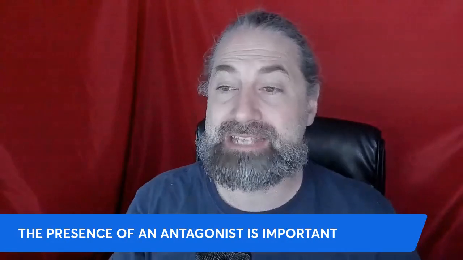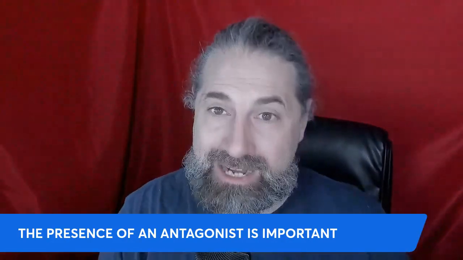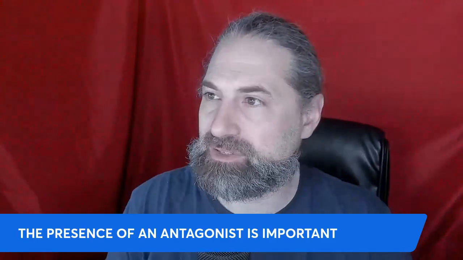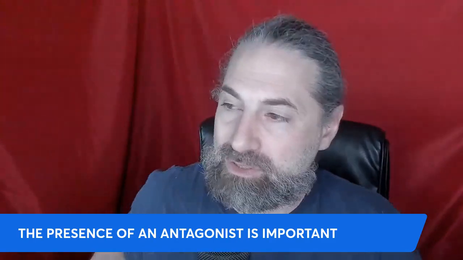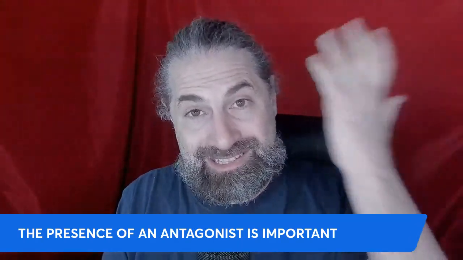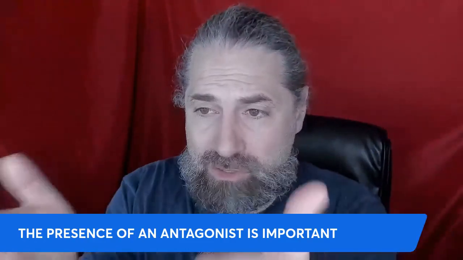So the antagonistic force has reached the protagonist, and they have a confrontation. Will he be frozen to death, or will he survive? That's really what's going on there. So it's pretty interesting. Even in that situation, it's not a physical force like a bad guy. It's nature and it's doing its job. Okay.